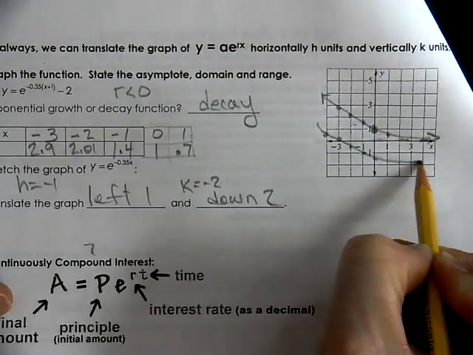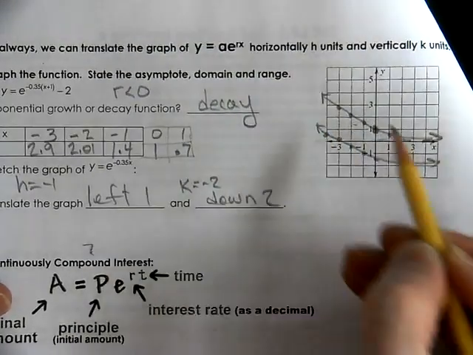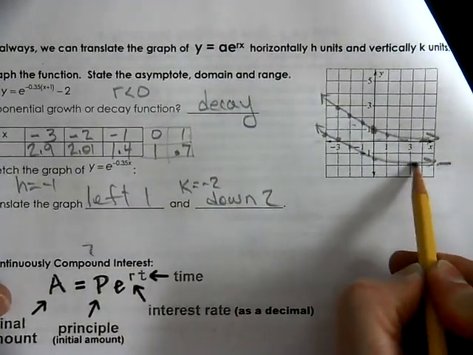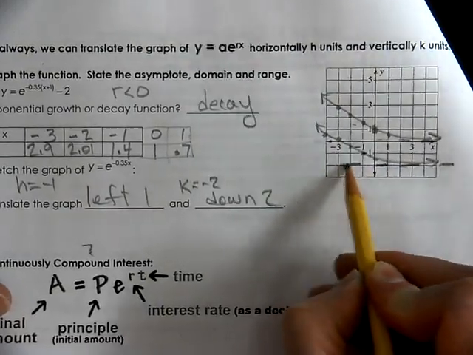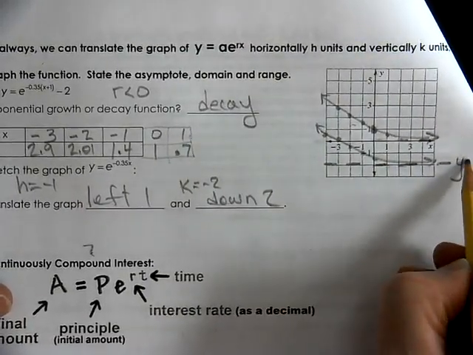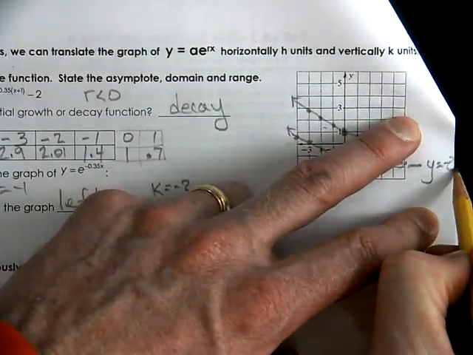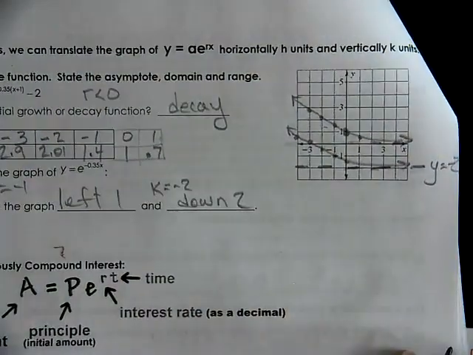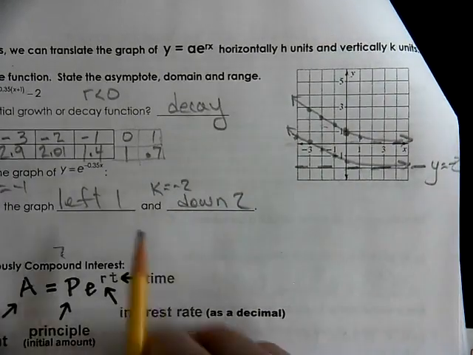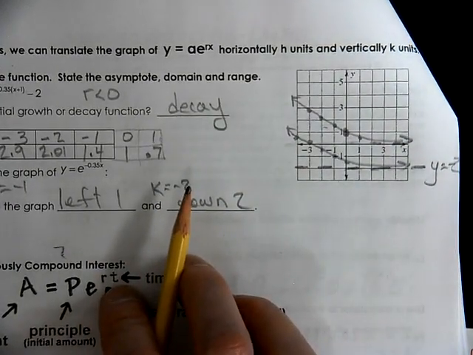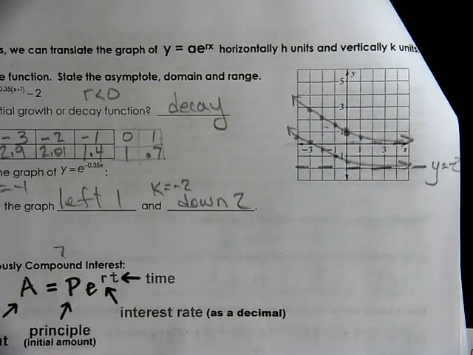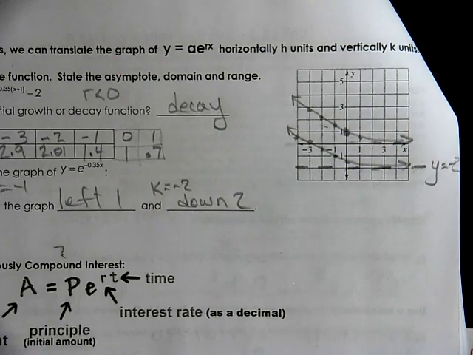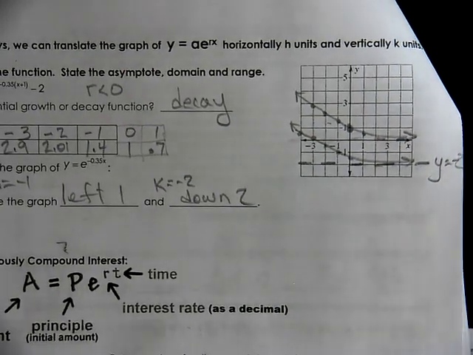So that's curving through, and we'll also approach an asymptote. The asymptote's going to be the k value. The asymptote's going to be down at negative 2. So the asymptote is always the translation? It's always the translation, the k value. And there we have it. You graphed it.